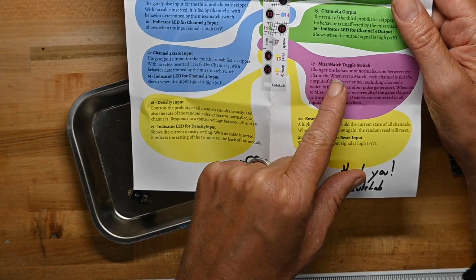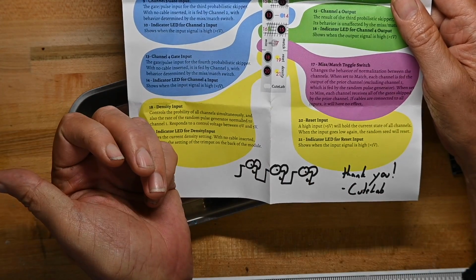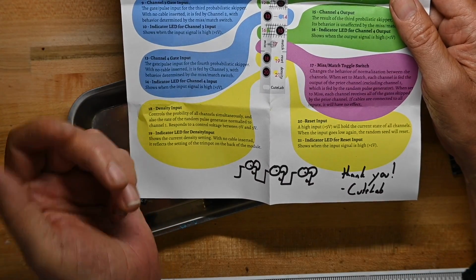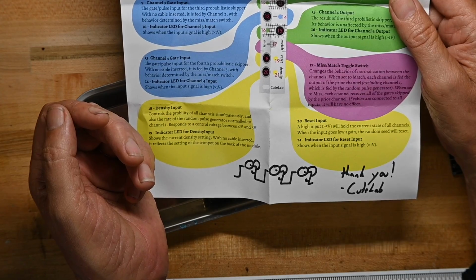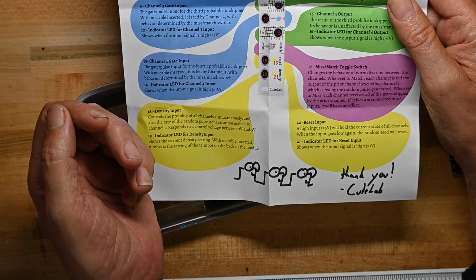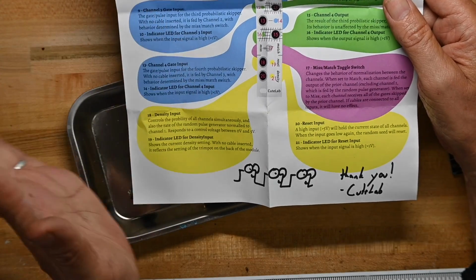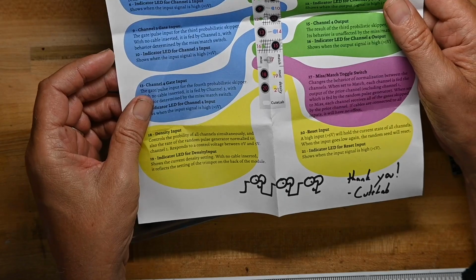It's a switch. It changes the behavior of normalization between channels. When set to match, each channel is fed the output of the prior channel. When set to miss, each channel receives all of the gates skipped by the prior channel. If cables are connected to all inputs, it'll have no effect. That makes sense. That sounds kind of neat.